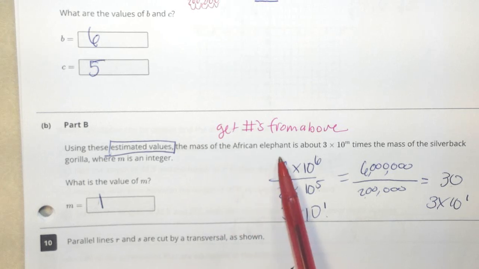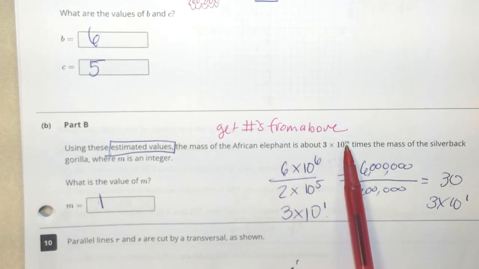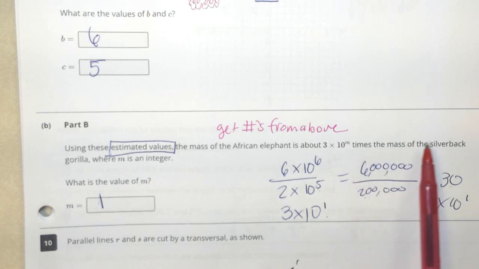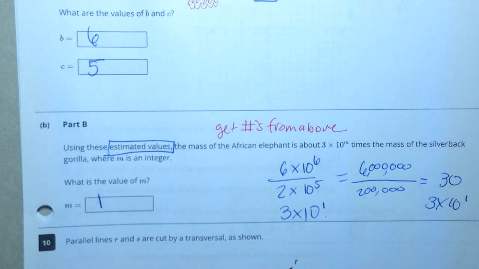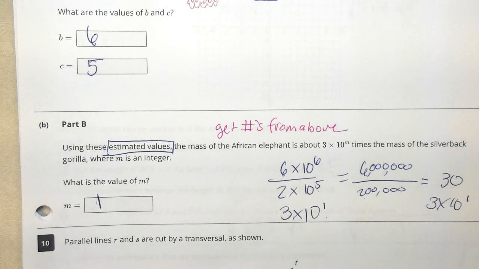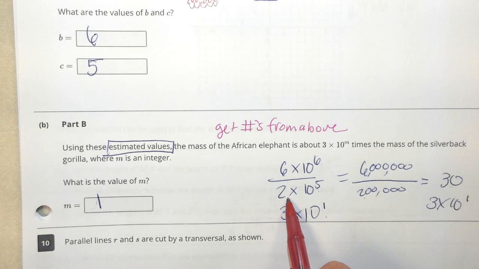The mass of the African elephant is about 3 times 10 to the nth power times the mass of the silverback gorilla. Well, if we're working backwards on this, if I want to know how many times bigger something is, going the opposite way to solve means I'm doing the opposite of multiplying. The opposite of multiplying is dividing. So I take my 6 million and I divide it by 200,000.